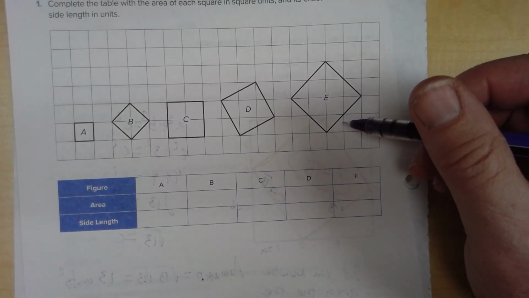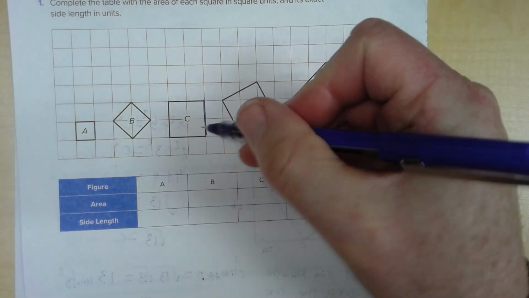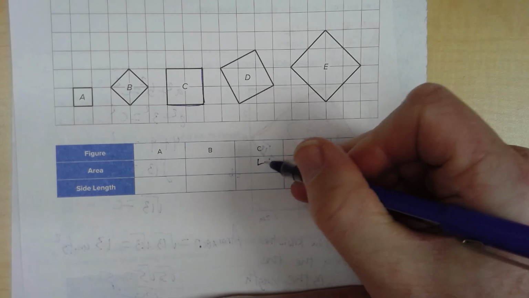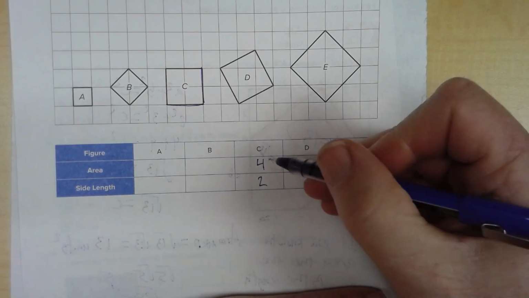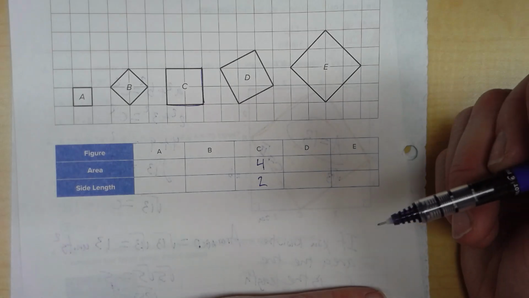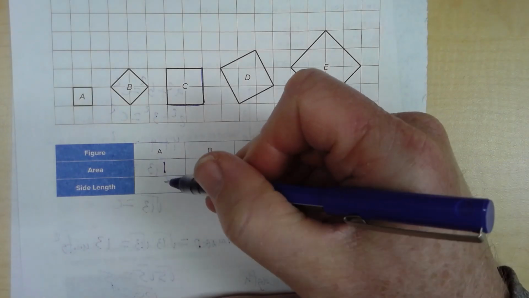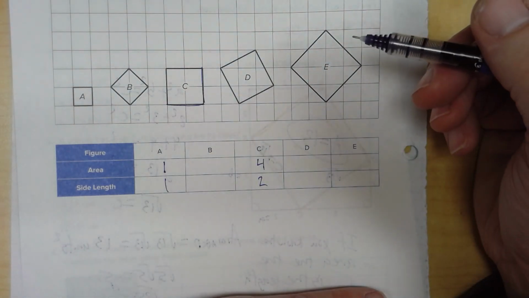Finding these different areas. Like C is really easy because it's 2 by 2. So C has an area of 4 and the length is 2, and the square root of 4 is 2. And then A is easy. Area is 1, right? It's just 1 square, and the square root of 1 is 1. And then you get to the trickier ones.